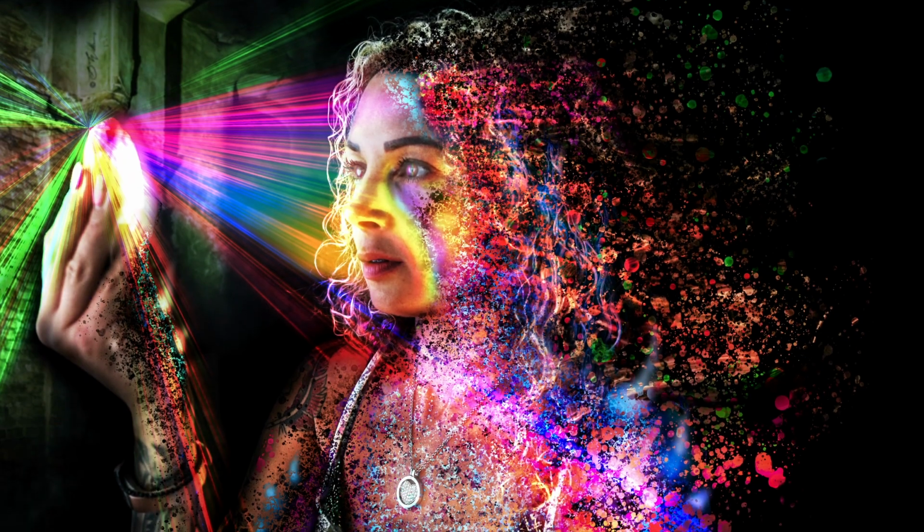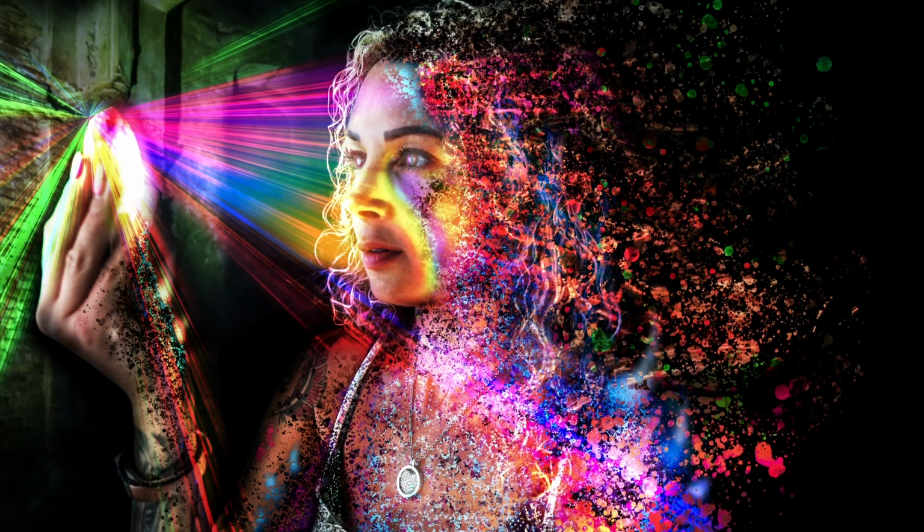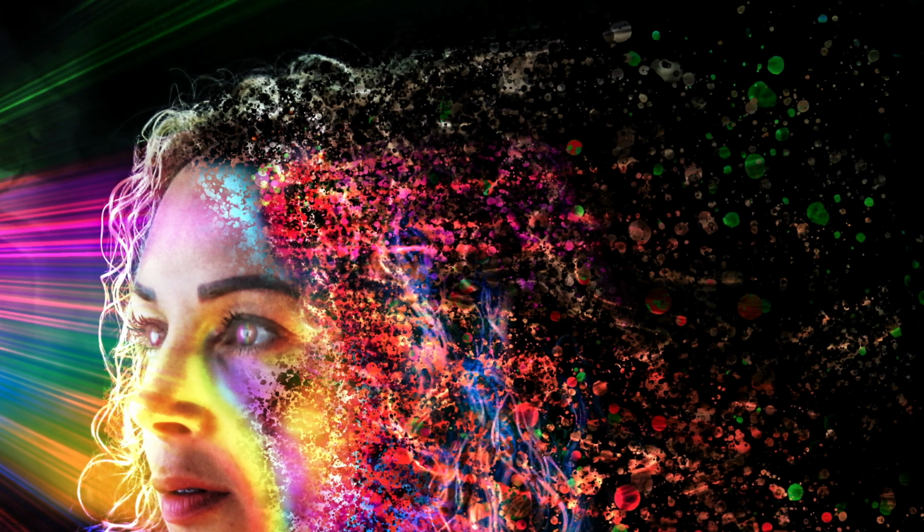Okay, so this is the effect we're doing today. It's the dispersion paint splatter effect. And yes, it's quite old. It's been done before a lot, but I like it. I like it a lot.